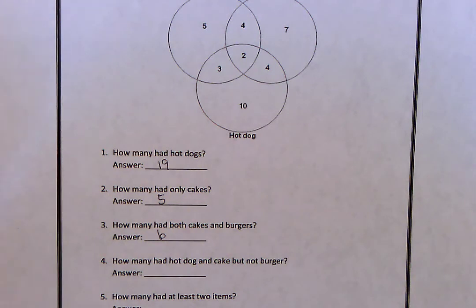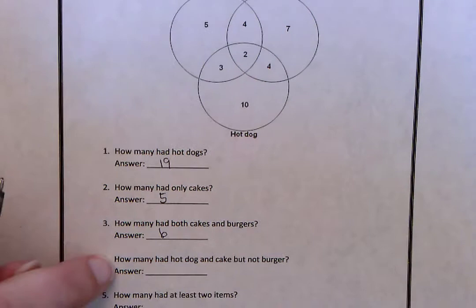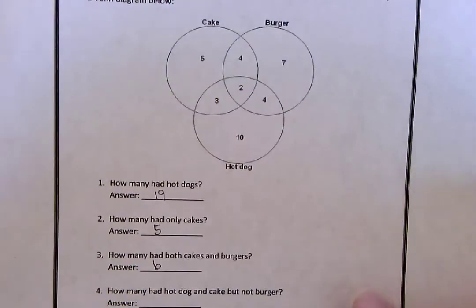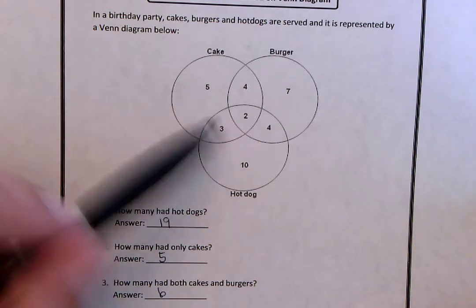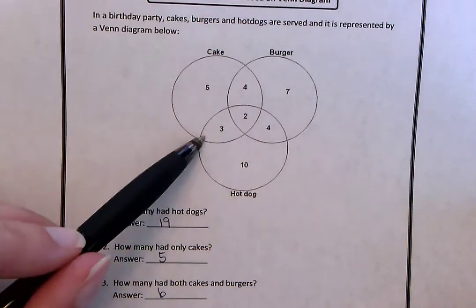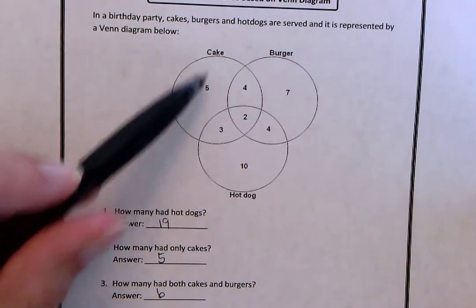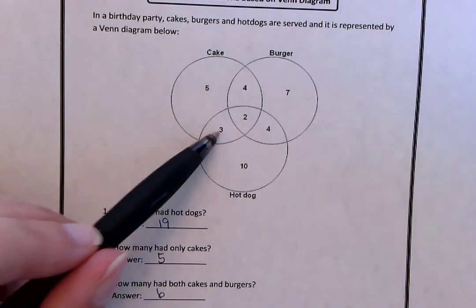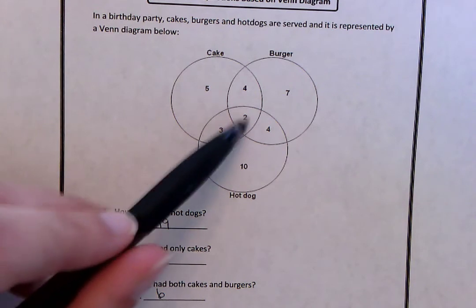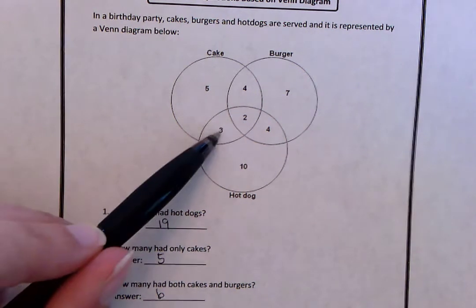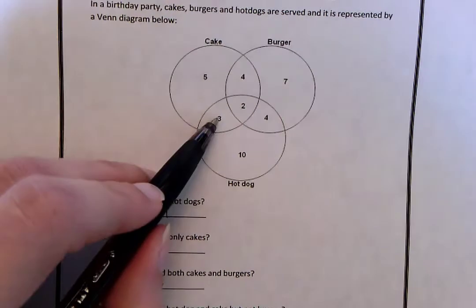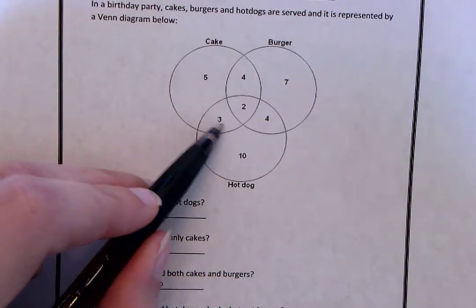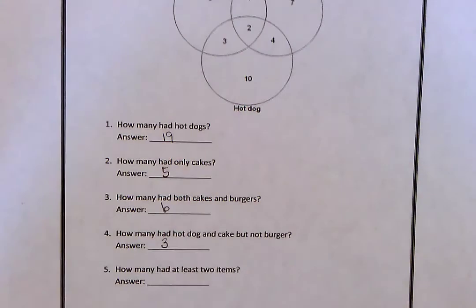How many had hot dog and cake, but not burger? So now you have to look back up here. Hot dog and cake, so you can see where these intersect. It's really in this section right here, but then they said not burger. So it's just where the hot dog and cake intersect, not including the 2 people that had all 3. So right here, you would just be writing down the 3. 3 people had just cake and hot dog. Okay? So that number goes there.